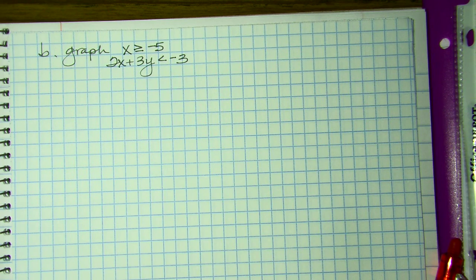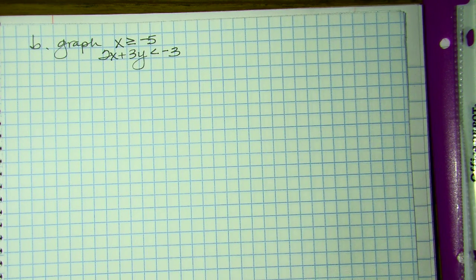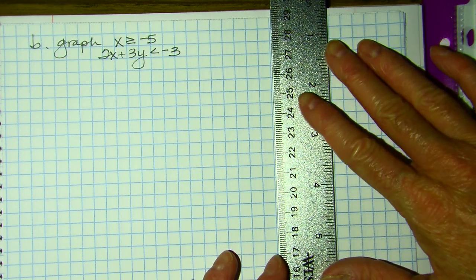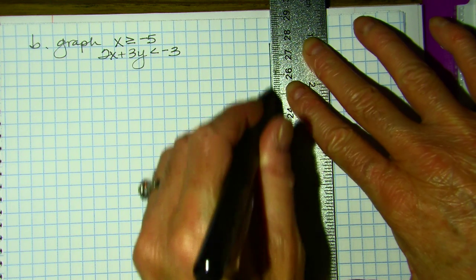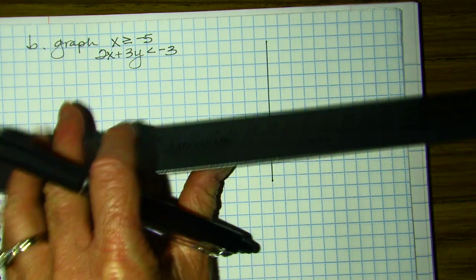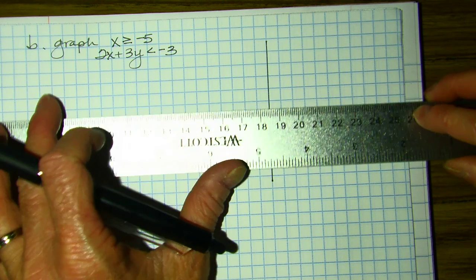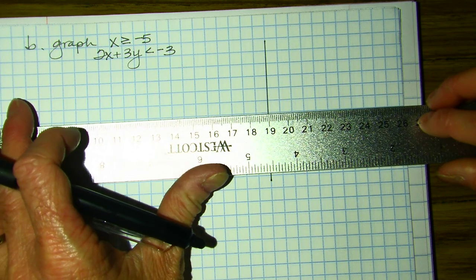All right, so I'm going to start with the first one. Let me quickly draw here a y-axis, and let me move my work over. And here is my x-axis.